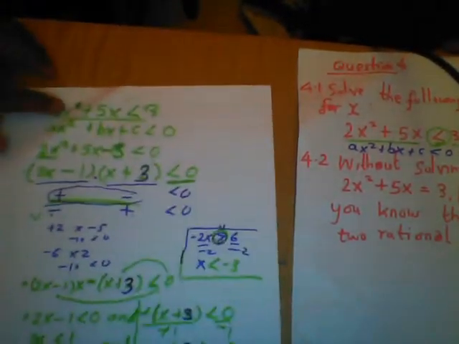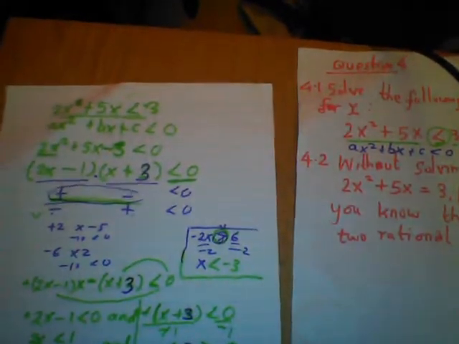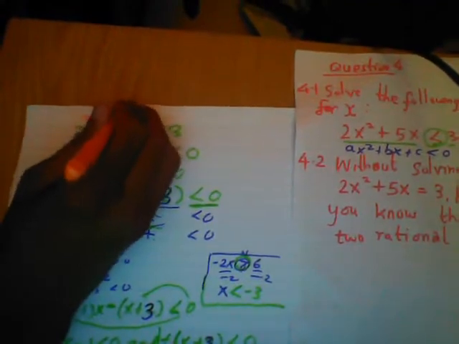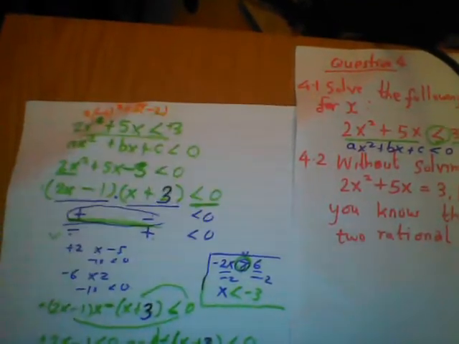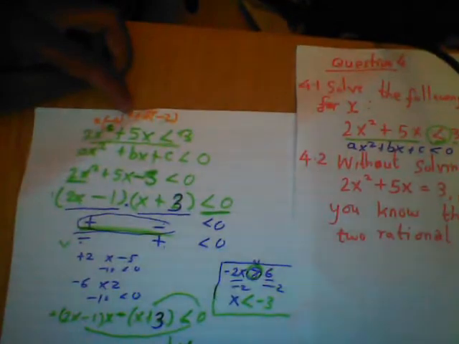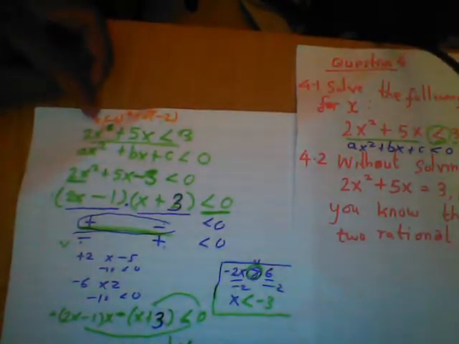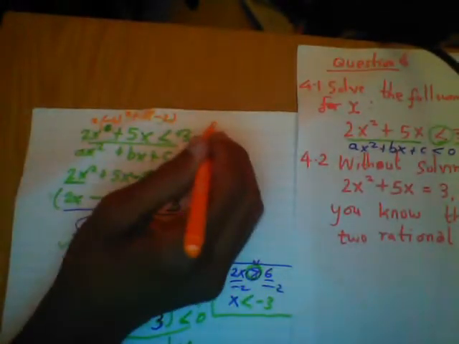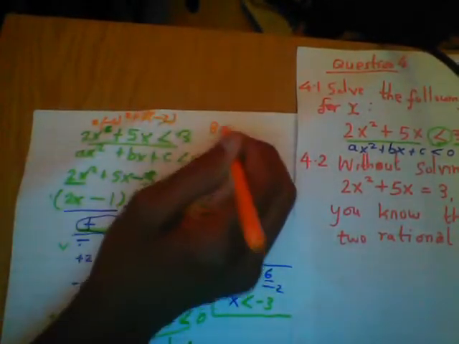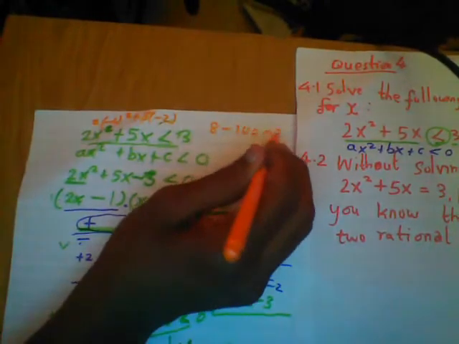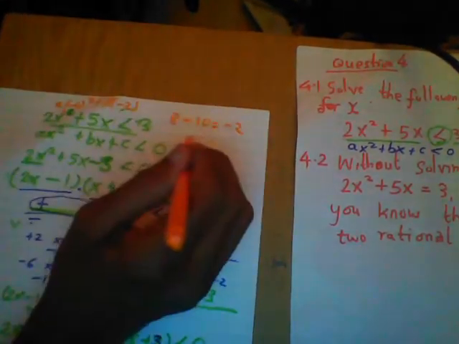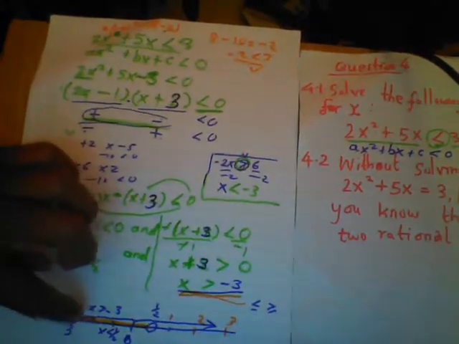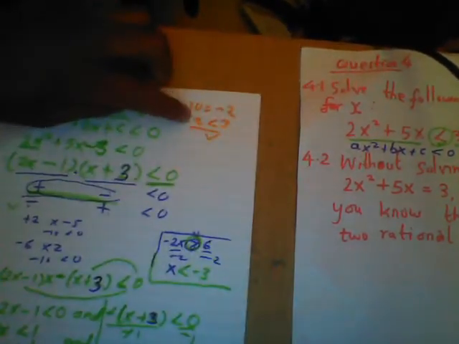So we plug it into the equation. It's 2 here, and then -2 squared plus 5 times -2. So -2 squared equals 4. 4 times 2 is 8, plus, so we have 18, and then this gives us -10. So the answer is -2. Is -2 less than 3? Yes, it's true. So when you take -2, yes, it's less than 3.